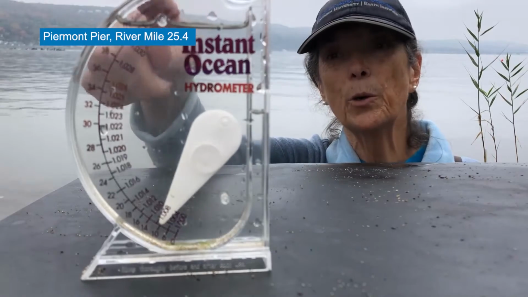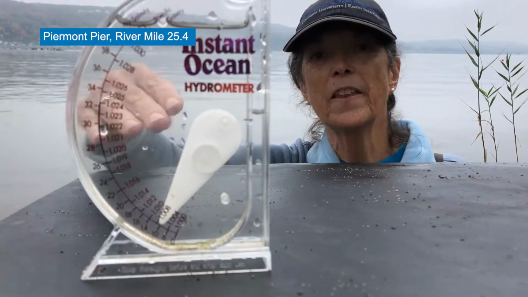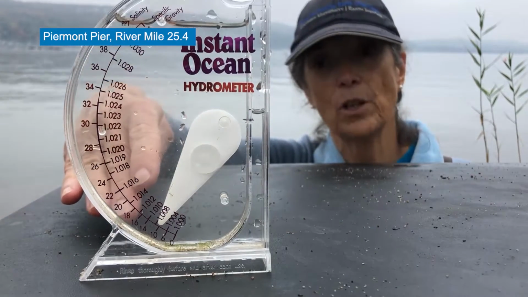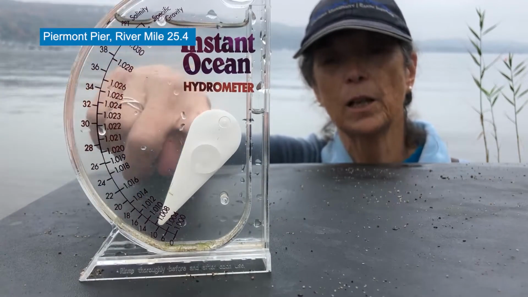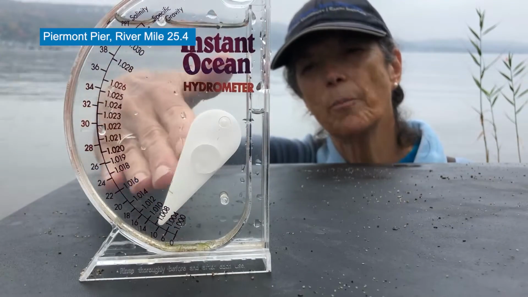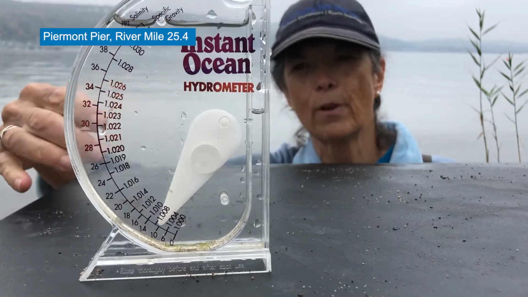We are using this very cool tool called a hydrometer that works on density. So saltwater is denser, heavier than fresh water, and there's a little plastic arm in this tool that's floating just on the top of where the saltwater meets the fresh water.